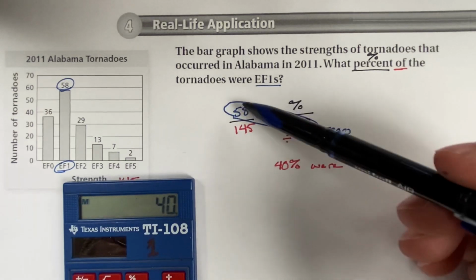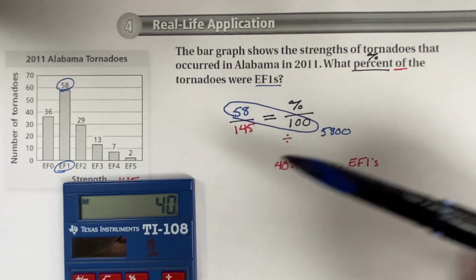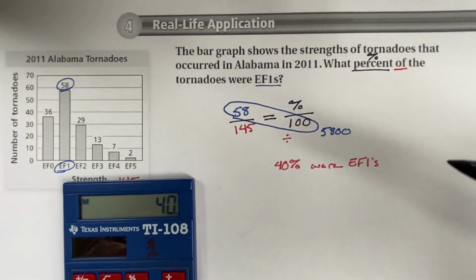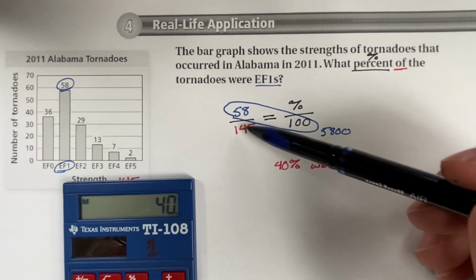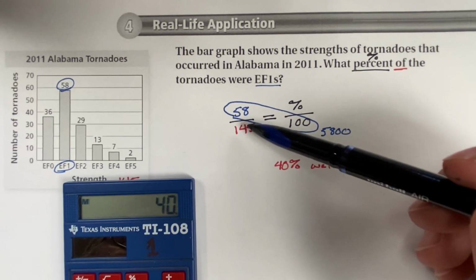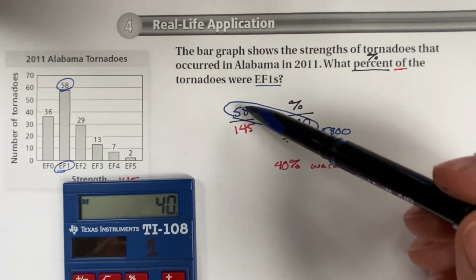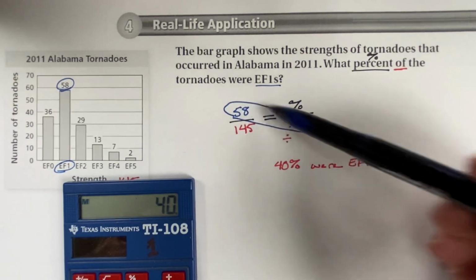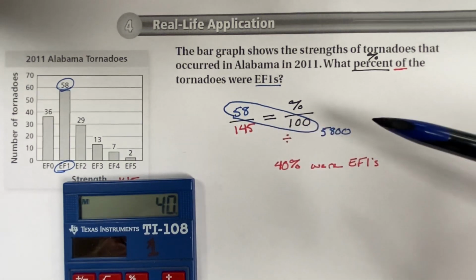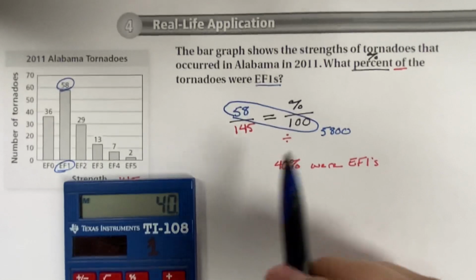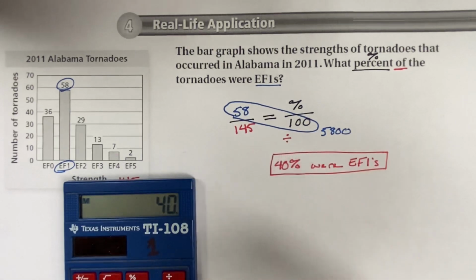You cross multiply or you divide your fraction. Then you do whatever the two operations is left with that final number. Meaning, if I took 58 divided by 145, I still need to multiply because I have to both multiply and divide. And here I divided, so I have to multiply by that 100. Or I can take 58 times 100 because you always cross multiply, which means I've used my multiplication, so I have to divide by the number that's left, which was 145. Both will get you the same answer of 40% were EF1s, and I'd be done.